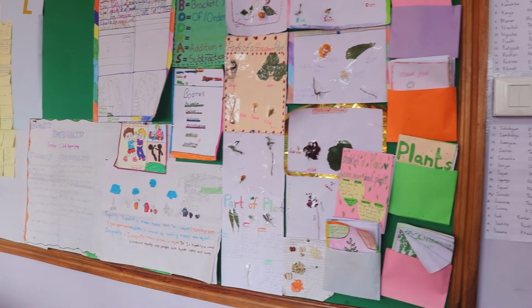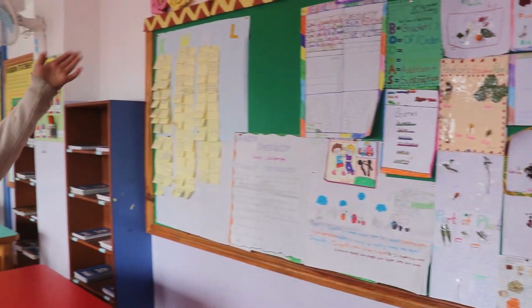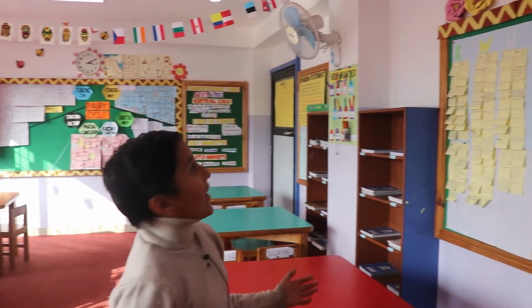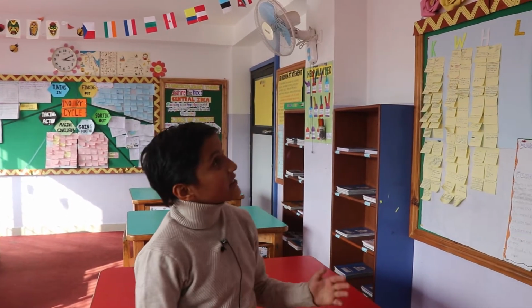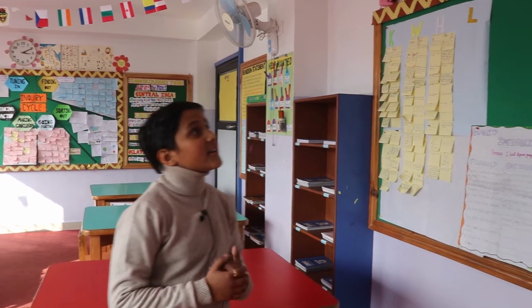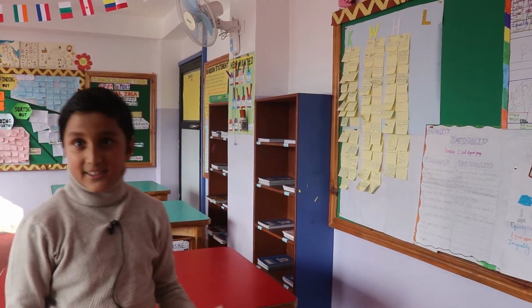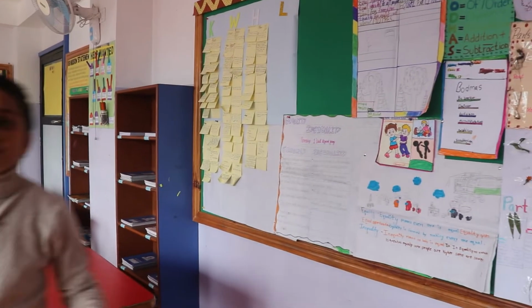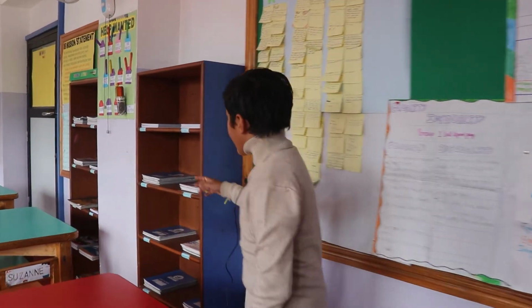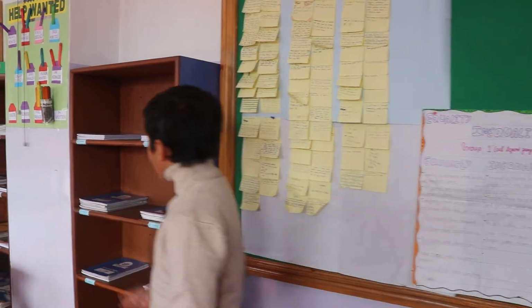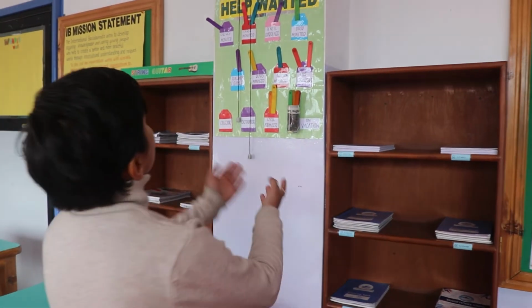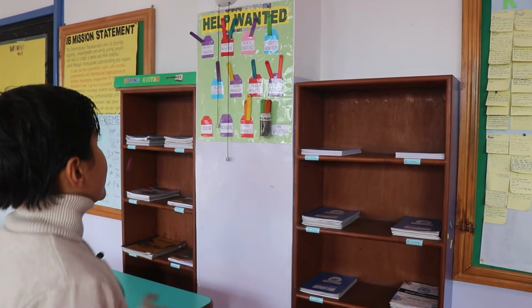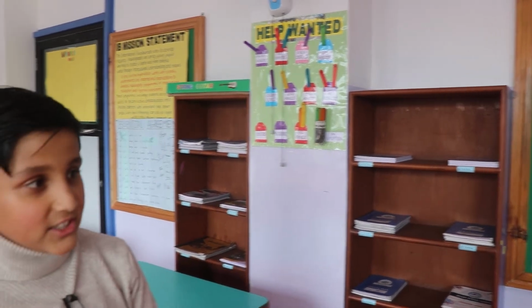Up there we can see the 10 learner profiles: inquirer, knowledgeable, open-minded, principled, risk-taker, balanced, caring, communicator, reflective, and thinker. And we can see the rack where we keep many copies and even the job chart where we get a job and we have to follow that job.